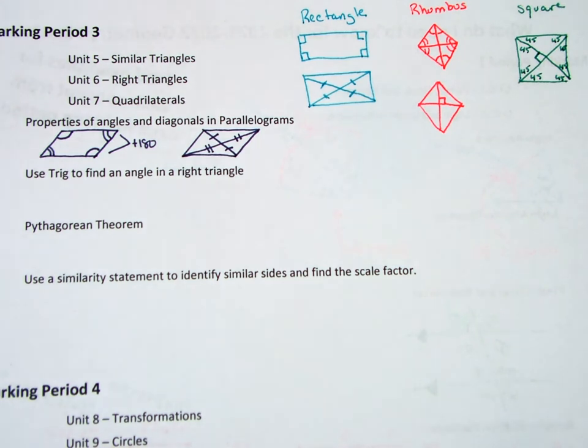Notice this doesn't say anywhere that we're using special right triangles, so you probably shouldn't expect to see a 30, 60, 90 triangle or a 45, 45, 90 triangle. So perhaps there's not a square. Perhaps it's a rhombus or a rectangle.